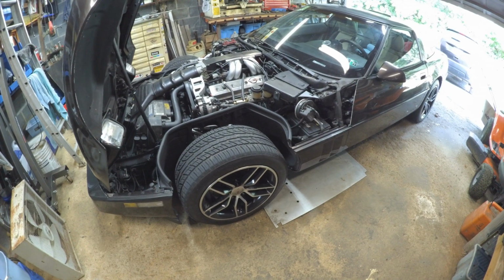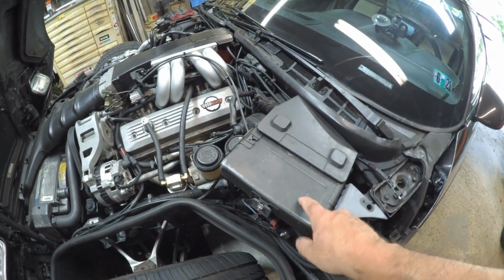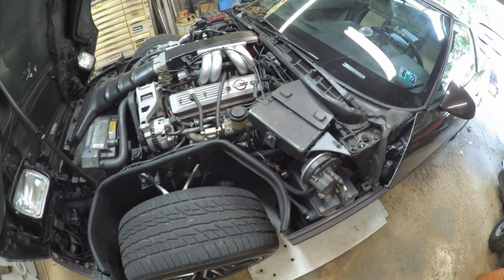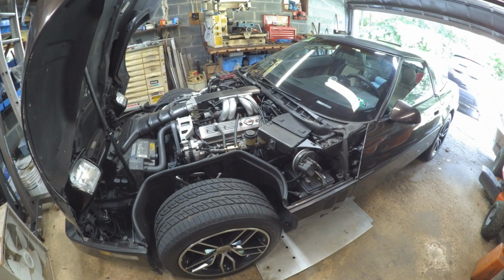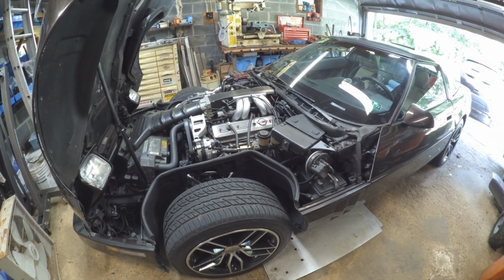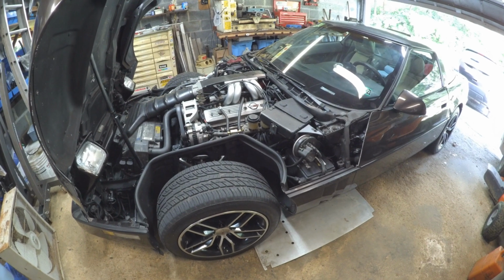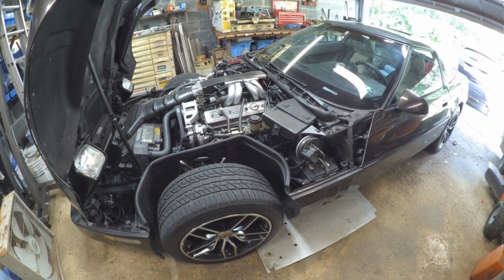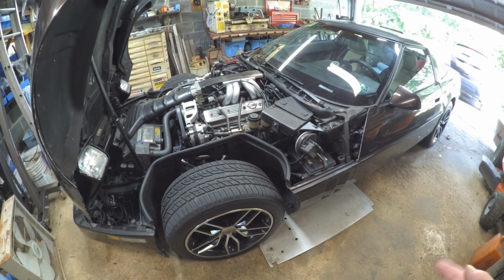Anyway, today's video is going to be about the Memcal inside this ECM and what happened with that. I'm going to go inside and bring up some data logs to give you a better idea what happened. The car was running just fine and driving just fine. There's no indication there was something wrong with the Memcal.